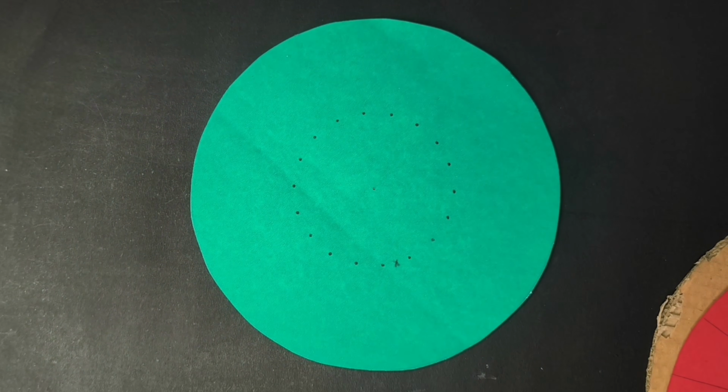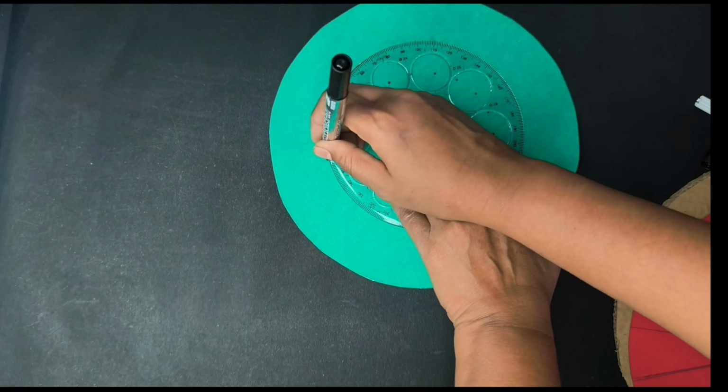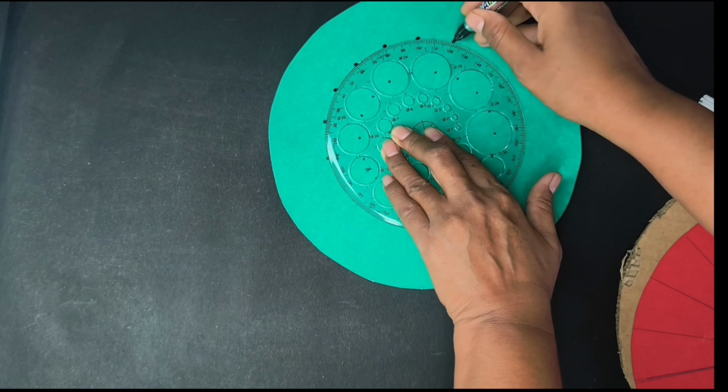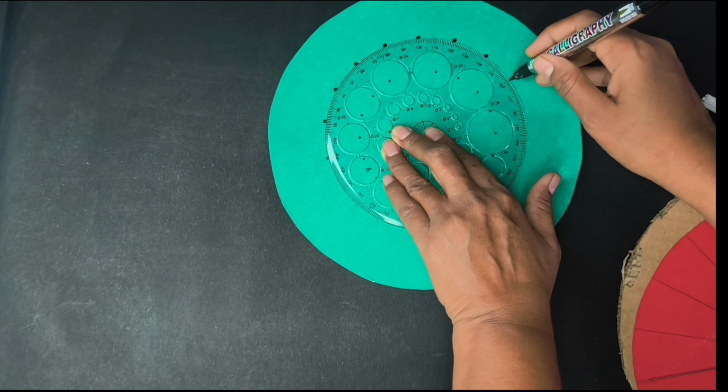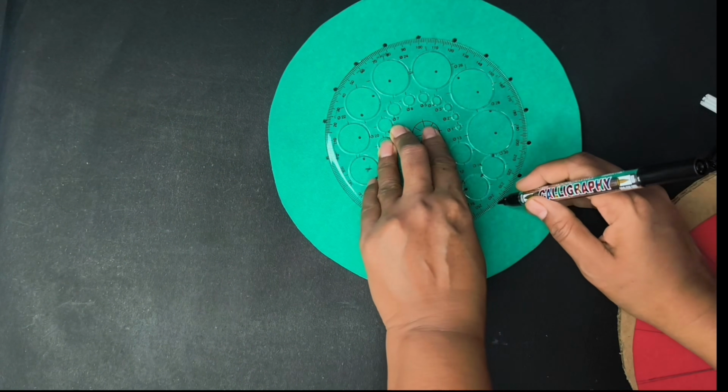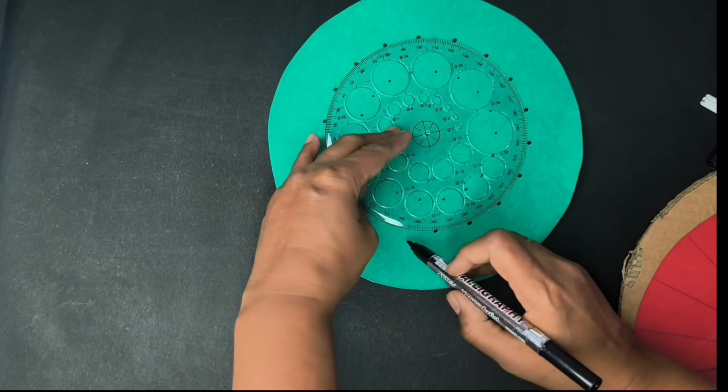Draw a circle on a colored paper. Next, divide this circle into equal parts. Here I have divided it into 18 equal parts, 20° each. With the help of a master circle, mark at 20° distance till 360. You will get 18 equal parts.